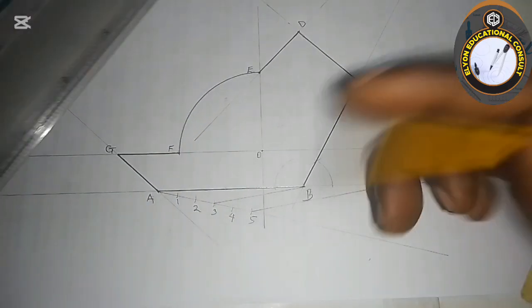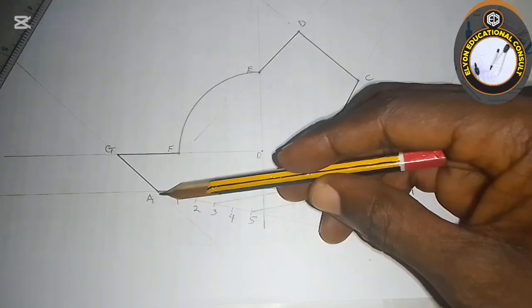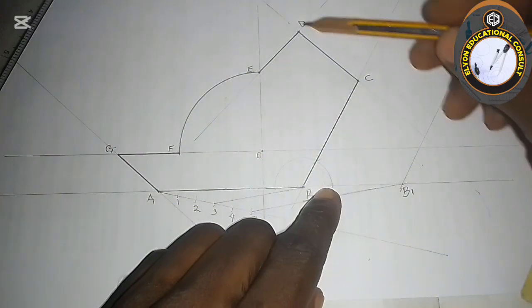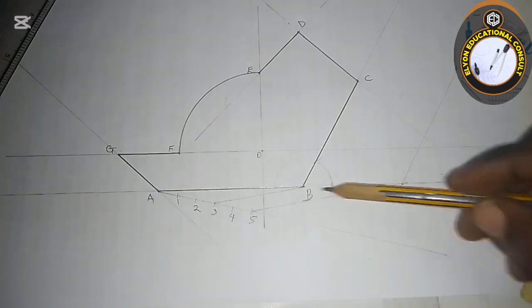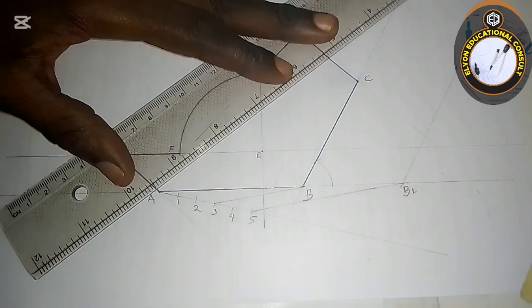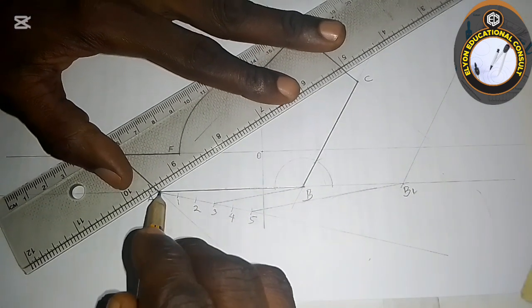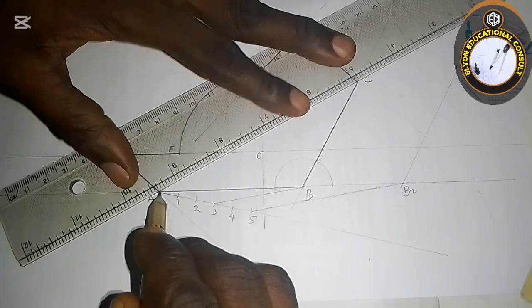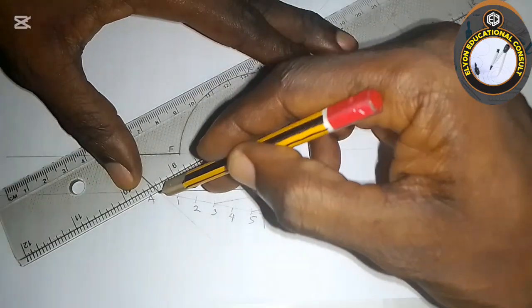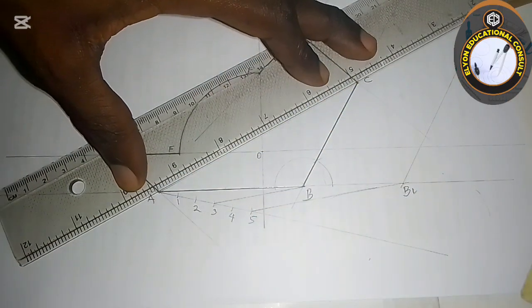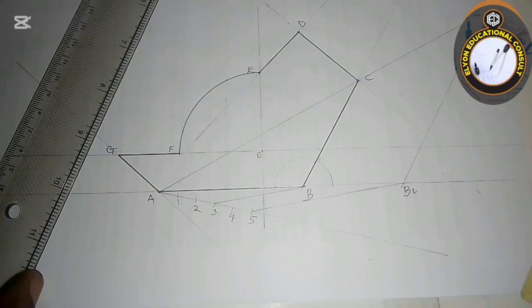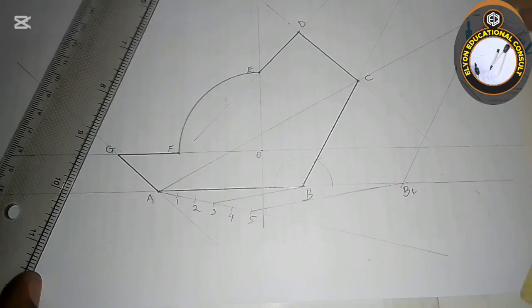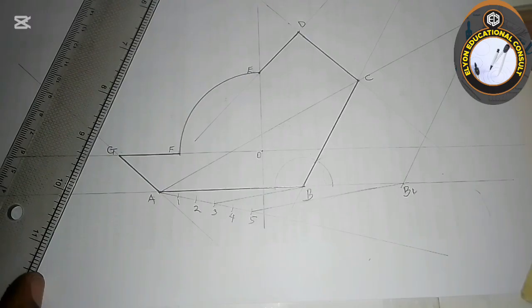Then from A, I'm going to radiate lines to touch each of the letters here. Now we already have B this way. Then put your ruler this way, draw line AC, a thin line. Take note, it's touching this line. You can see that. So this part will be my C1 or C prime, whatever.